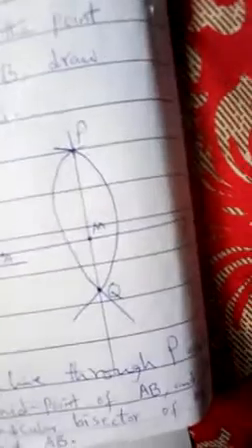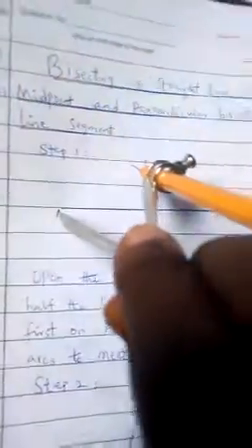So you open your compass to a little more than half the length of AB with a point first on A, as you see here. First on A, you draw your line.